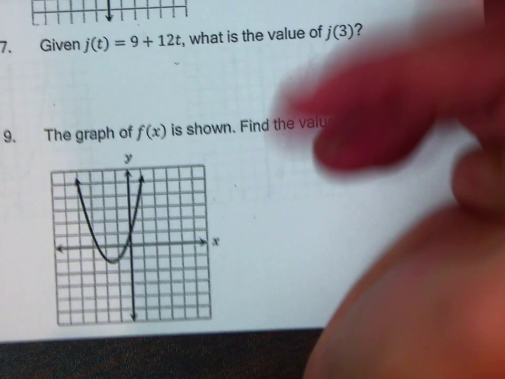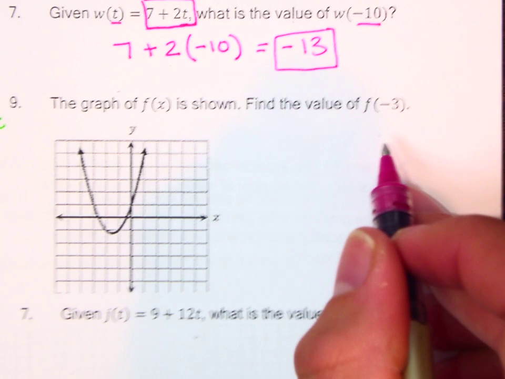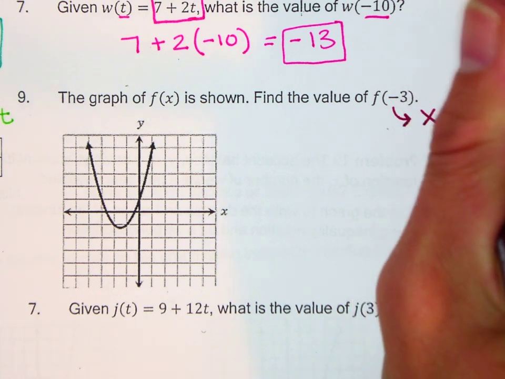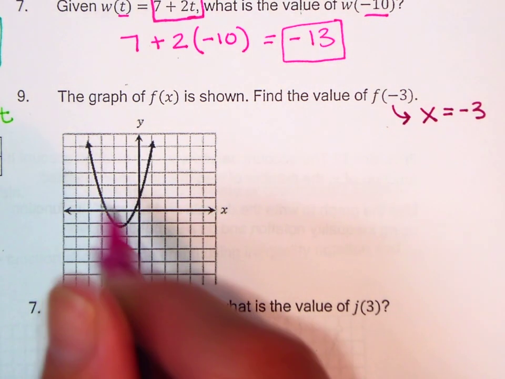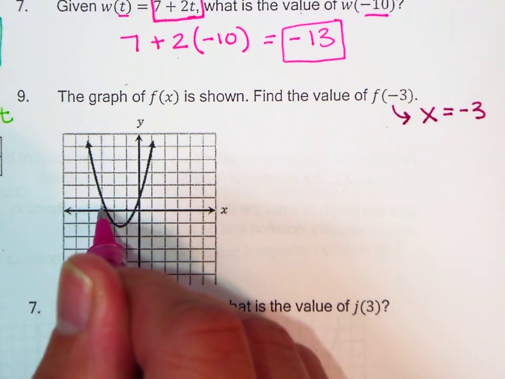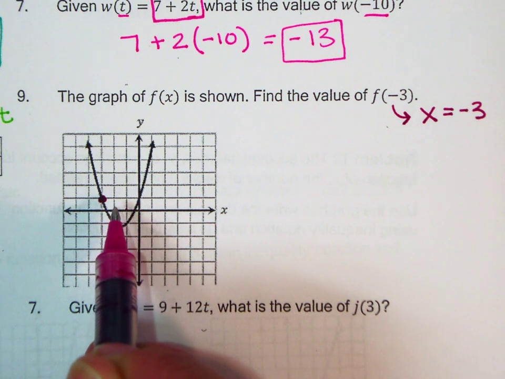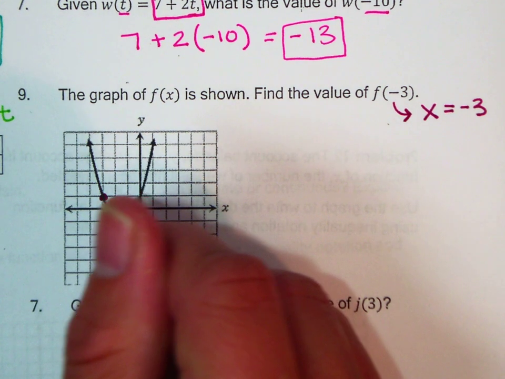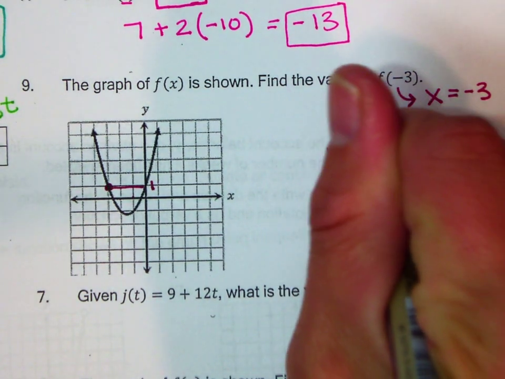All right. Number 9, the graph of f of x is shown. Find the value of f of -3. Oops, sorry, you couldn't see that. All right, so once again, this is an x value. X is -3. We want to know the y. So on the x-axis, I'm going to find -3. 1, 2, 3, and I'm going to go up to the graph at -3. So I went 1, 2, 3 on the x, found the point on the graph. And so that y value is right here at 1. And so my answer is just 1.